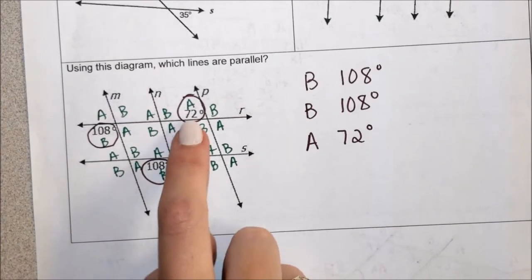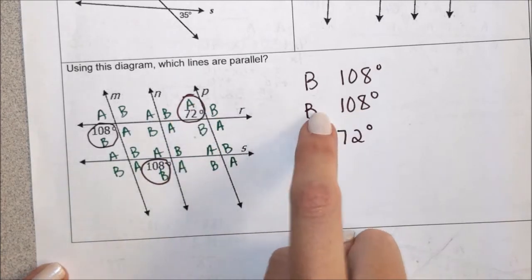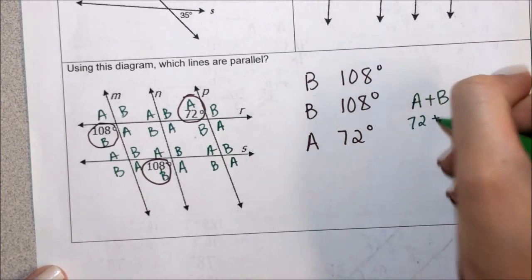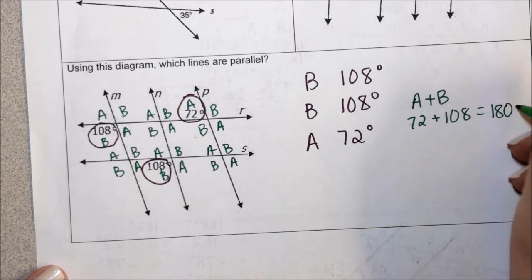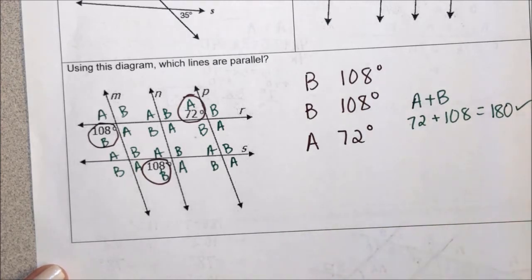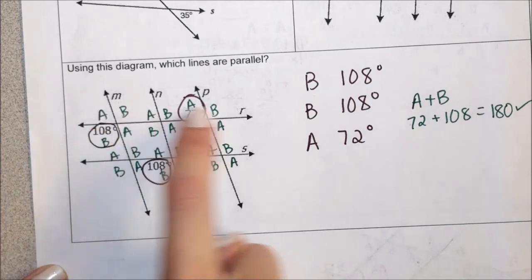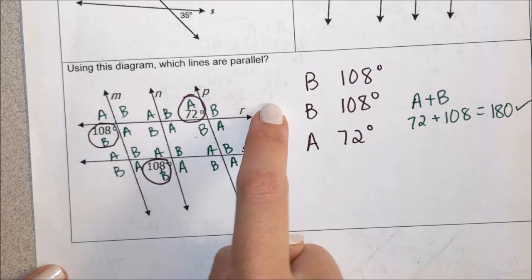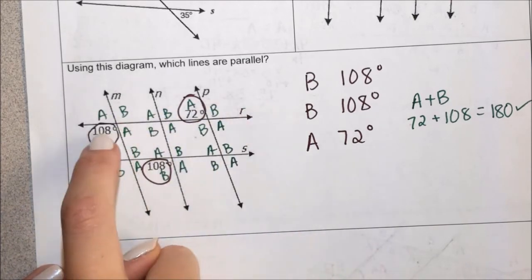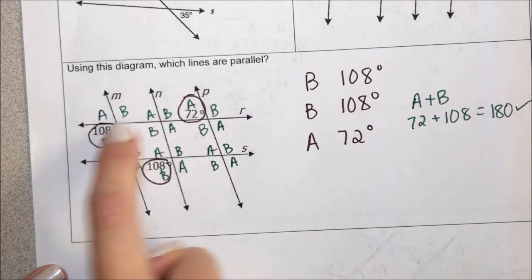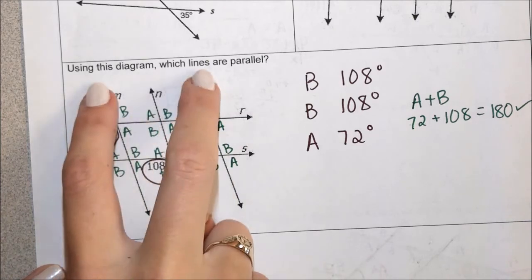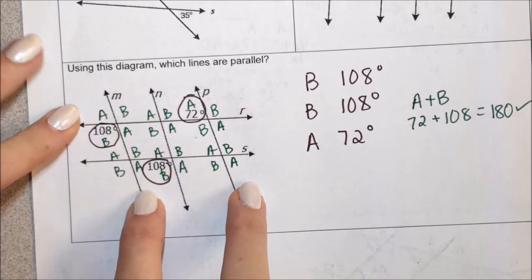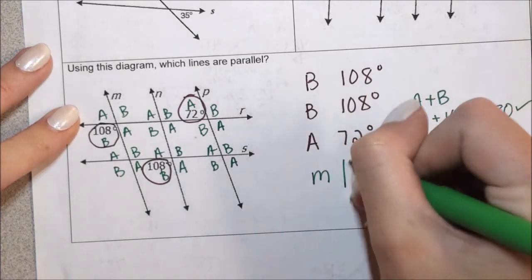But now if I look at my A, I know that an A and a B should equal 180. Well, if I check the math over here, 72 plus 108 does equal 180, so that works. Let me see if I have the lines I need. If I look at this line, I have 108 and 72. Well, if they're on the same line, I'm going to need to use that as the transversal, because I need one angle on each of the parallel lines and both of them on the transversal. So if I have M and P as my parallel lines, then this is my transversal. So I can write that M is parallel to P.